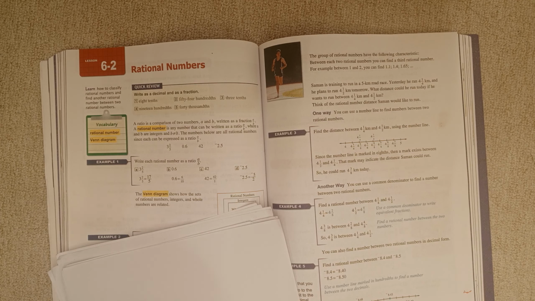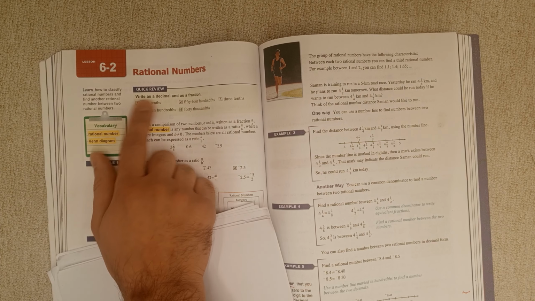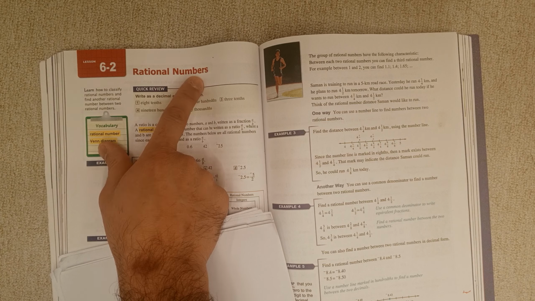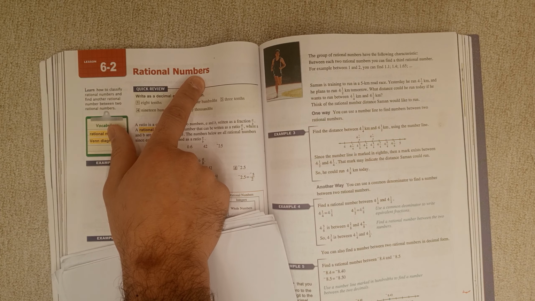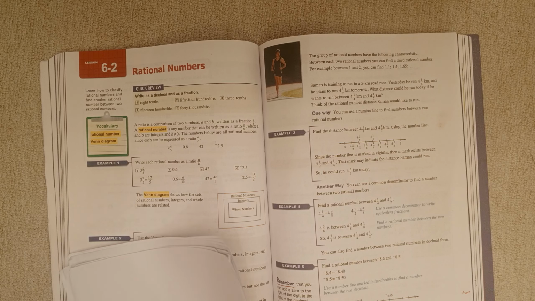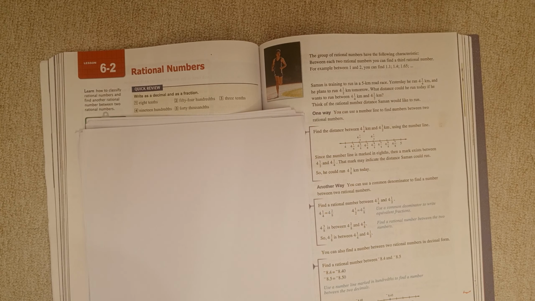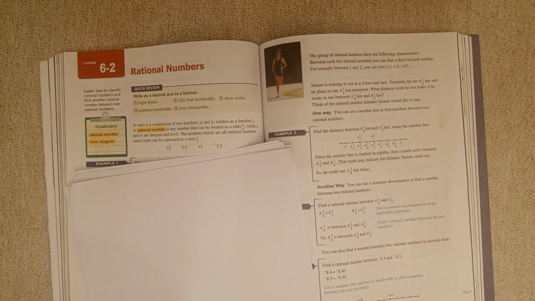Okay, in this lesson, we're gonna talk about the rational numbers. Before we study the rational number, what numbers are rational numbers? We're gonna do a quick review about the different types of the numbers. Let's say the first one, it's called whole numbers.